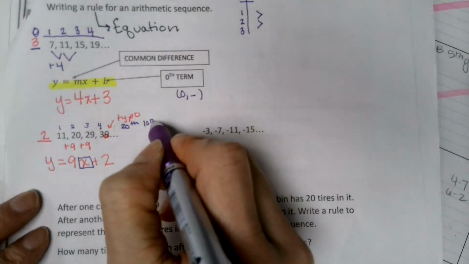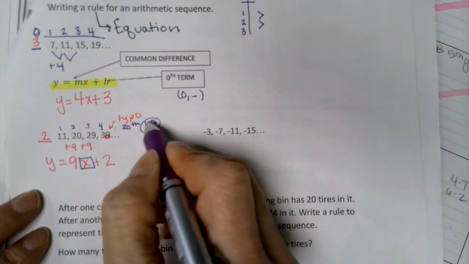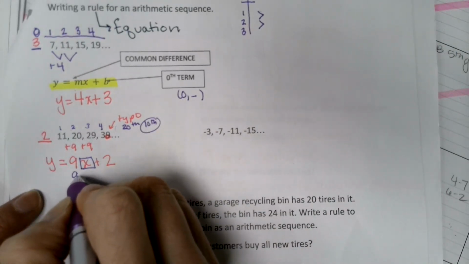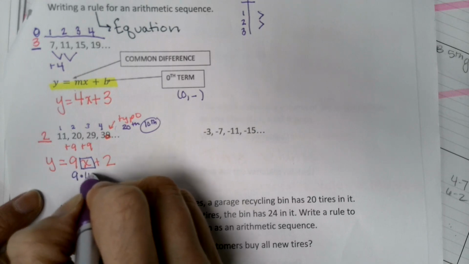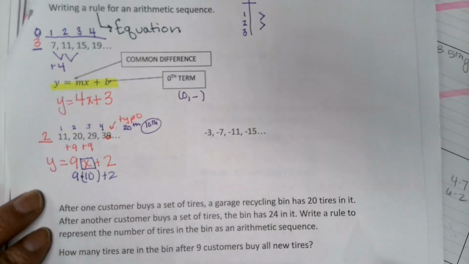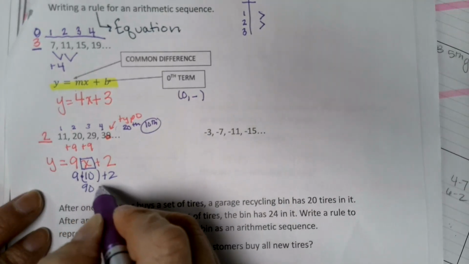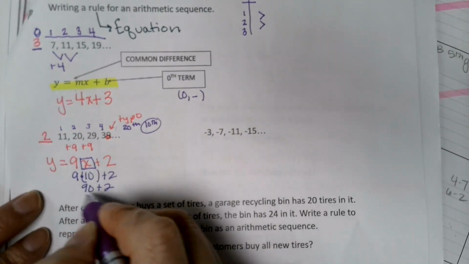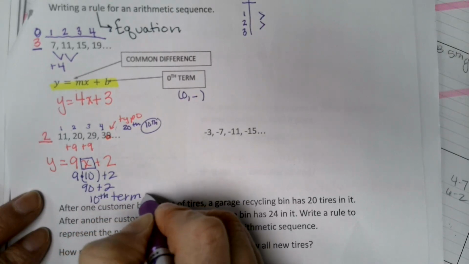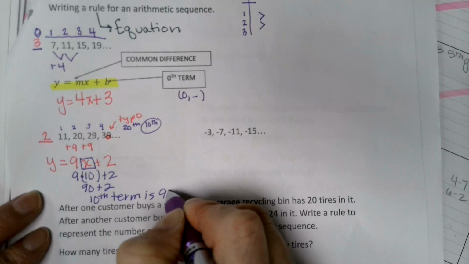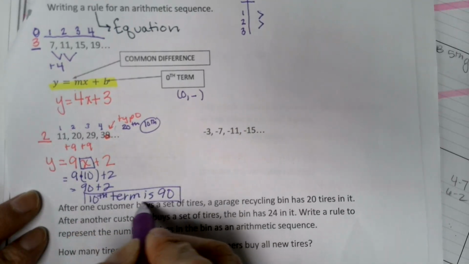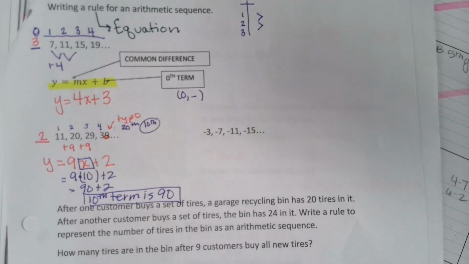So let's say I want to find the 10th term. Circle that, write the 10th right there. And let's find the 10th term: 9, I'm sorry, times 10. You can write a dot for times or parentheses, plus 2. That would be 90 plus 2. And the 10th term is 92. You would get 92 as your 10th term when you plug in 10 for x.